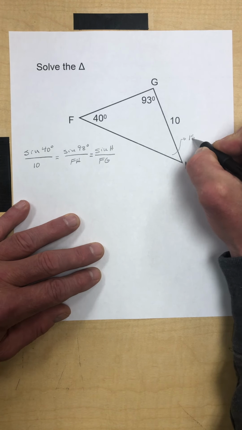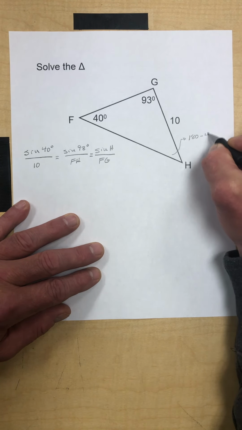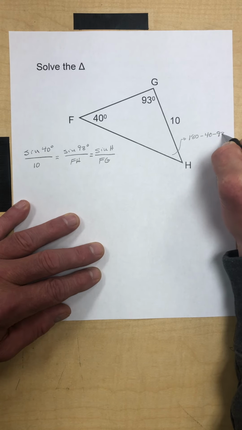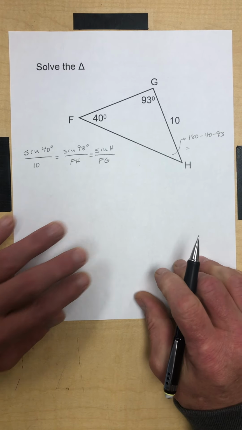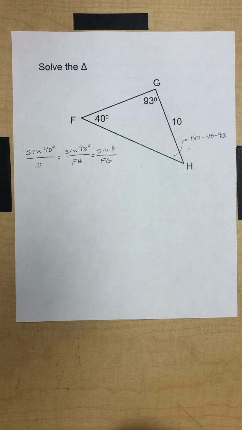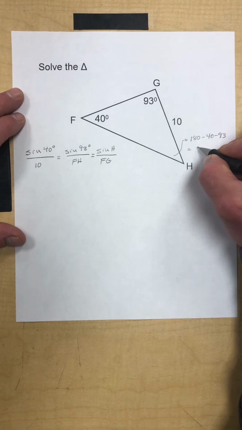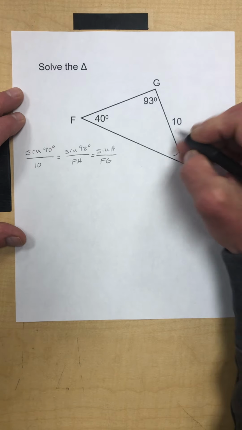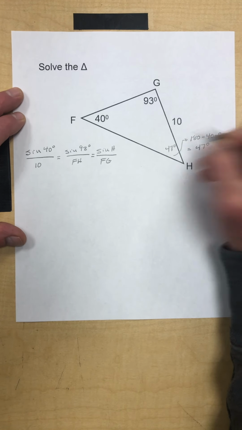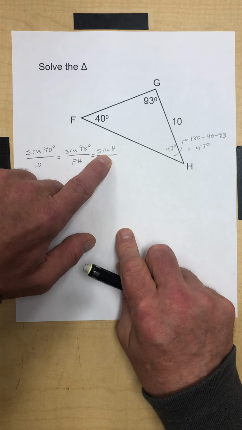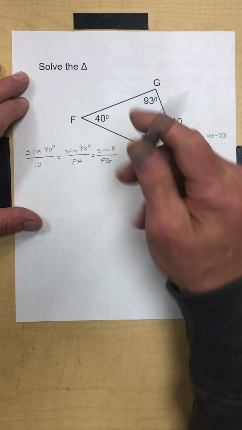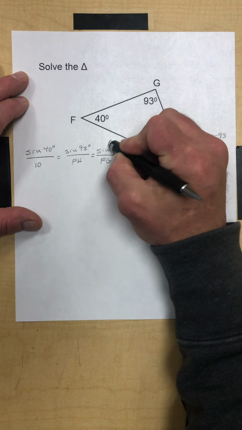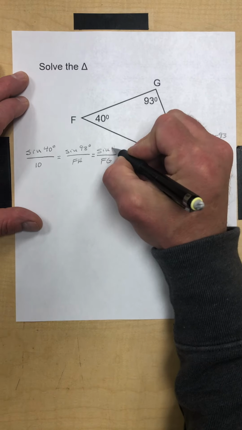So if we go 180 minus 40 minus 93, and you just punch that into your calculator, that would be 140 minus 93. We're getting 47 degrees. So we know this angle is 47 degrees. So that sine of angle H becomes the sine of 47 degrees. We'll change that H to this 47.